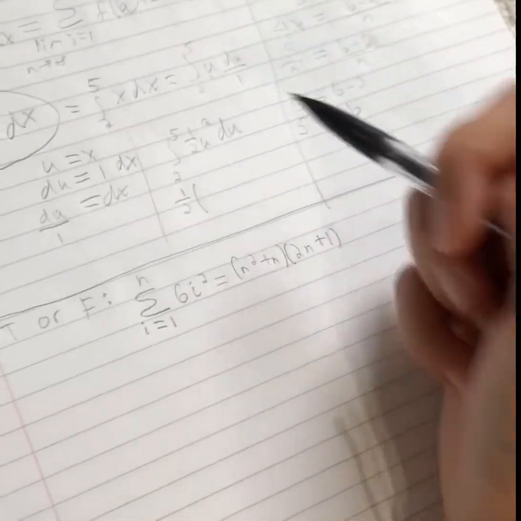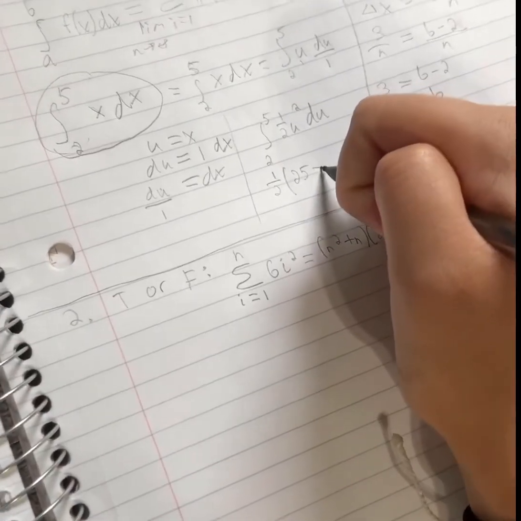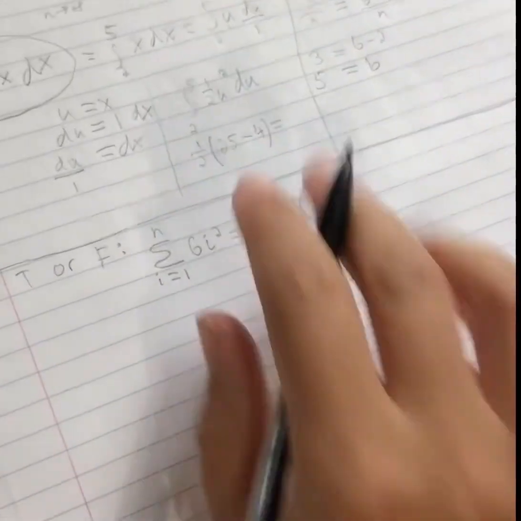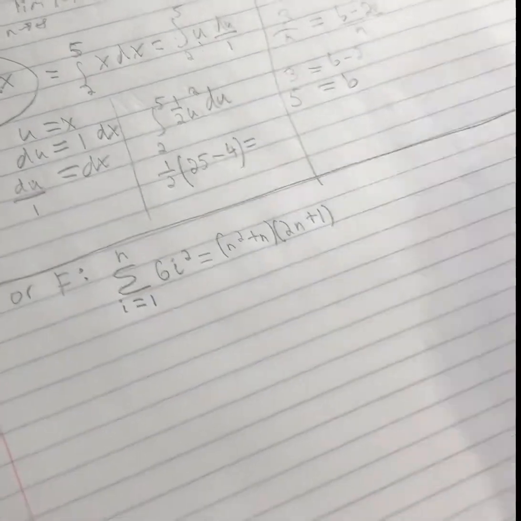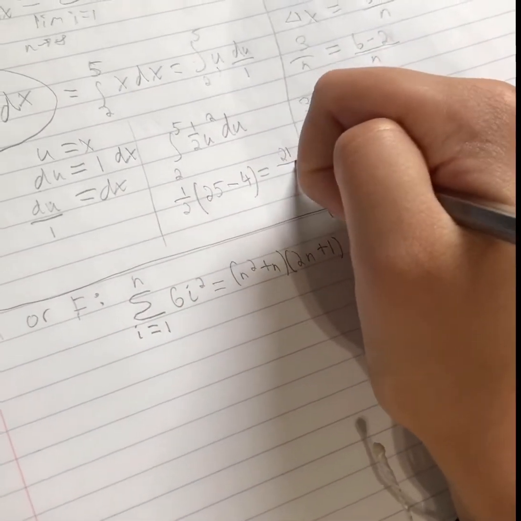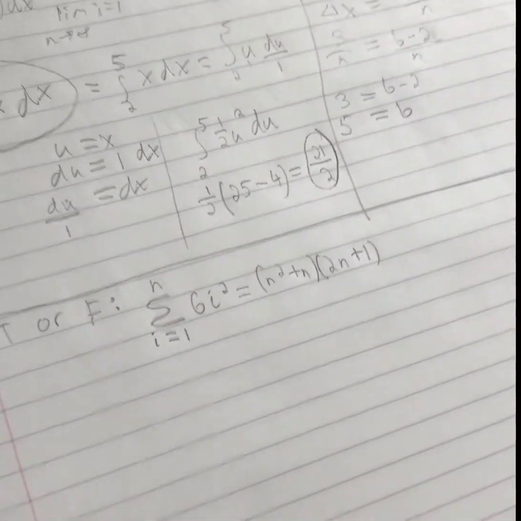So let's see, 5 squared is 25. And then subtract your a value. 2 squared is 4. And then you're just going to evaluate that. 25 minus 4 is 21. So 21 times 1/2 would just be 21 over 2. So this integral evaluated would equal 21 over 2.